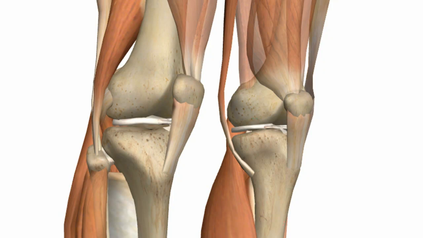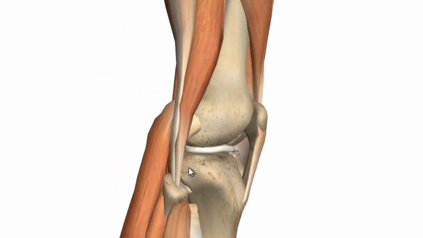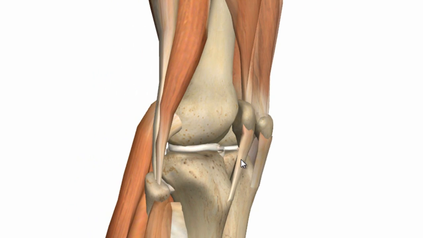So another thing to point out is that just underneath the patellar ligament we have a pad of fat, which is called the infrapatella fat pad, and this separates the patella from the synovial membrane. So it sits underneath the patellar ligament and separates the ligament from the synovial membrane.